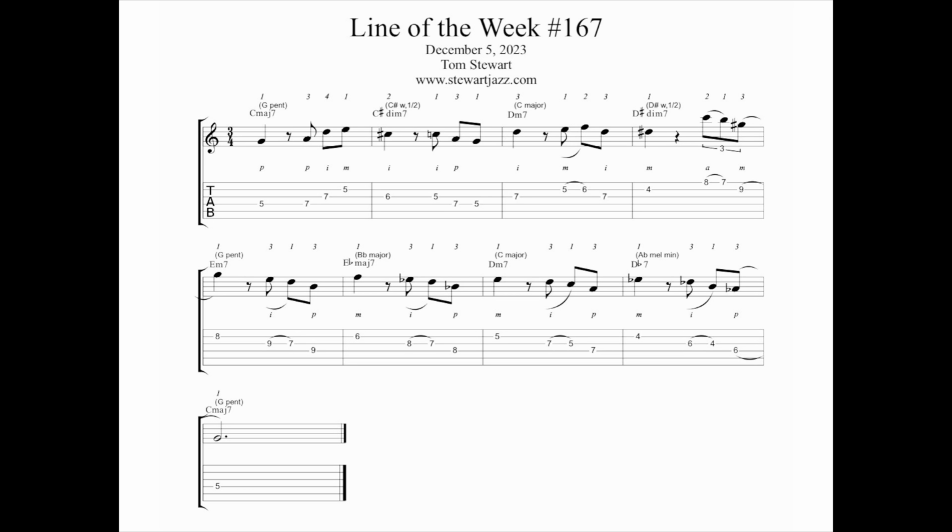Here are the chord scales I'm using for this week's line. The chord scales are G pentatonic to C sharp whole half to C major to D sharp whole half to G pentatonic to B flat major to C major to A flat melodic minor to G pentatonic. Here's some melodic rhythm I'm using this week.